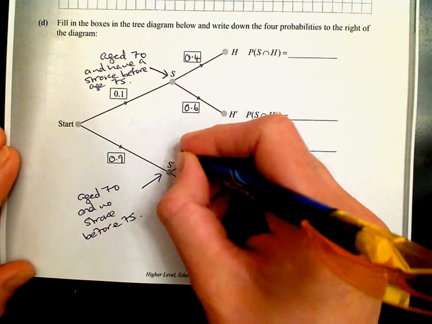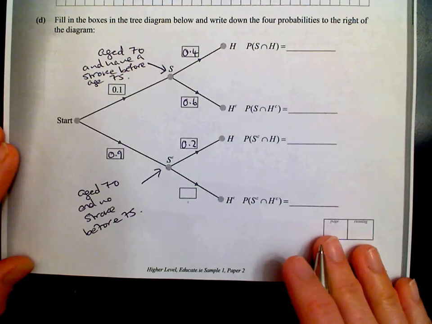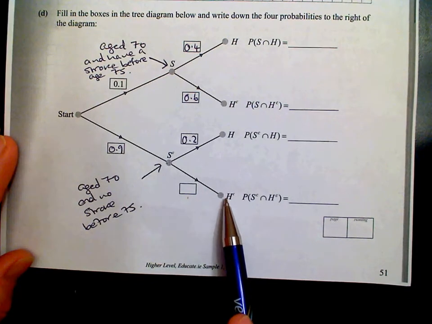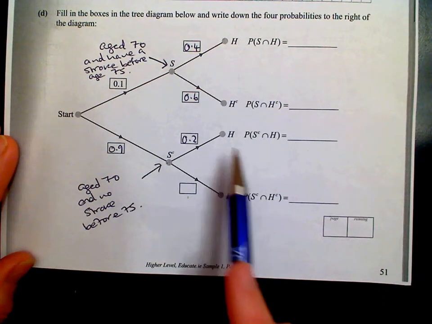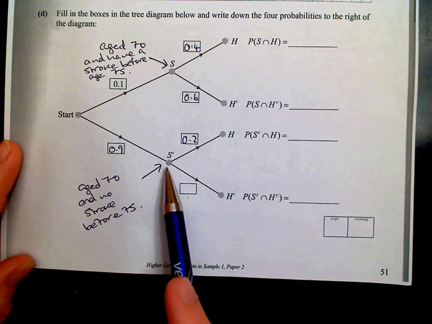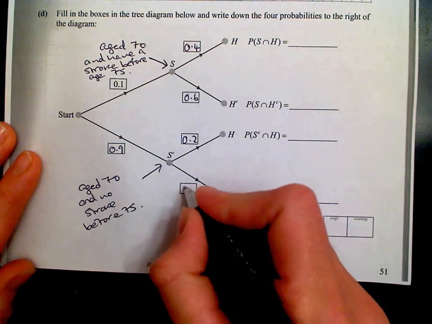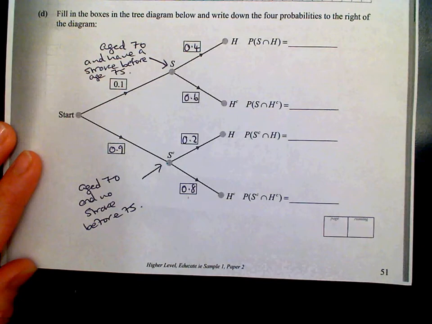So it's going to be your 0.2. So therefore the probability of no high blood pressure and no stroke before the age of 75 is going to be 1 minus 0.2, which is going to be 0.8.